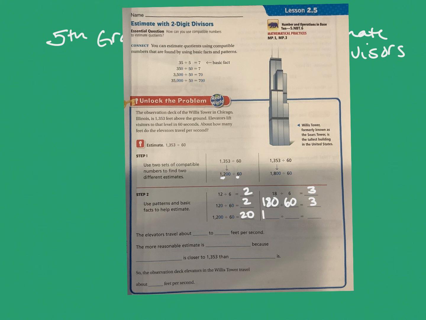But if I have another 0 on the end divided by 60, I only wanted 60 here, so I've got to add that second 0 somewhere, so I have to put it onto this here, 30. So the elevators travel between 20 to 30 feet per second. That was this amount and this amount because we rounded low and then we rounded high using the multiples of 6. The more reasonable estimate is 20.